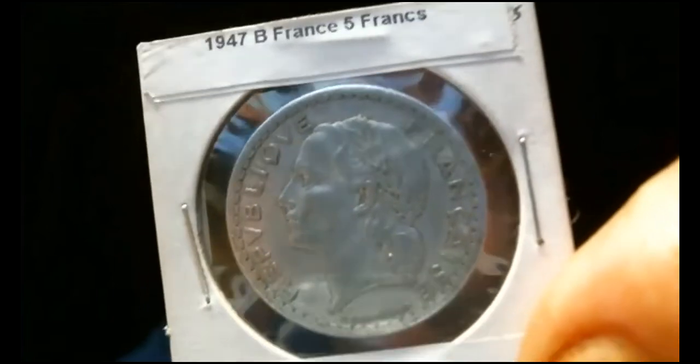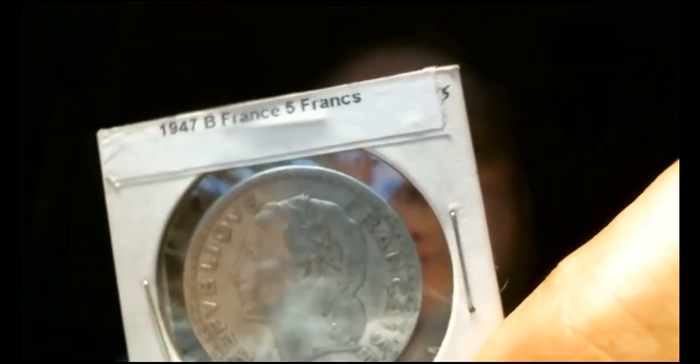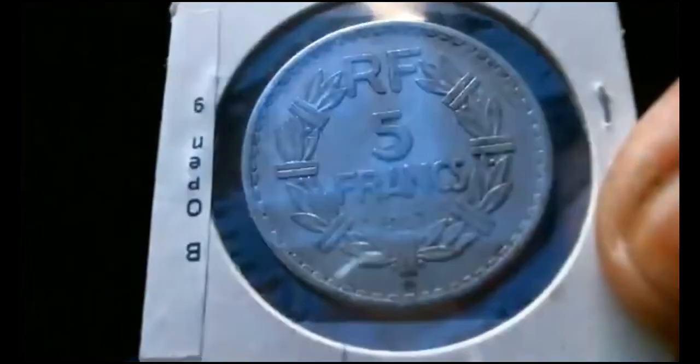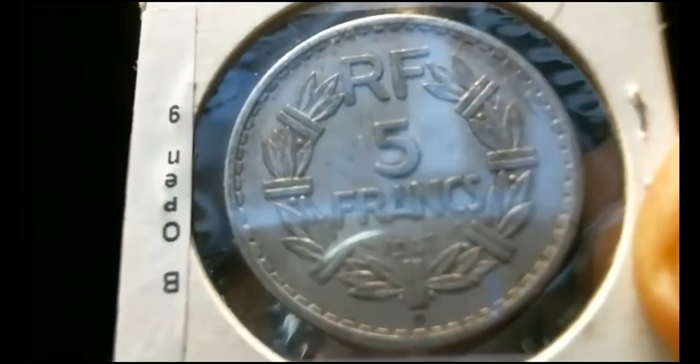I'm trying not to make this more than an hour because that's what I had available to me at the time. Now here's a cool one. It's a 1947 B, France, 5 francs. B, which is on the back. Now, of course, this one flips the American way. There you go. 1947, and you can see the B on the bottom.